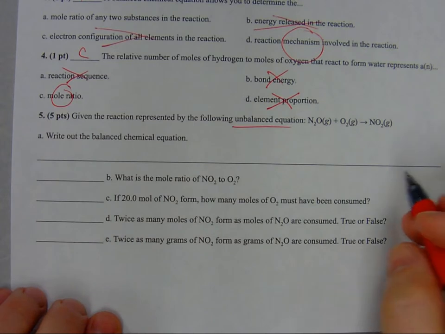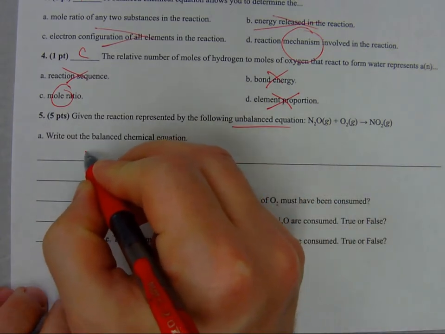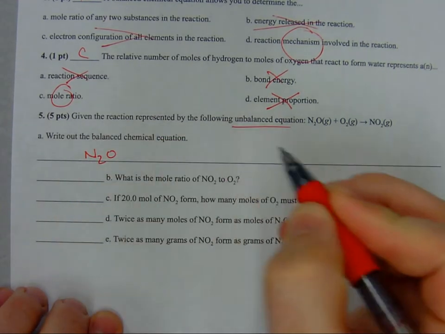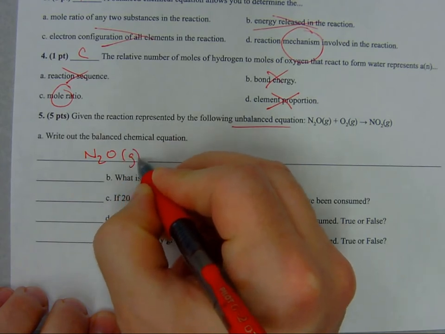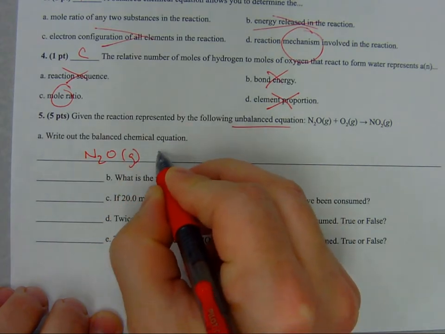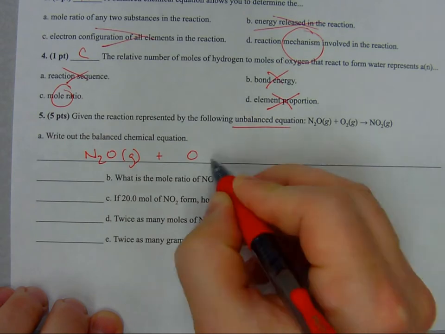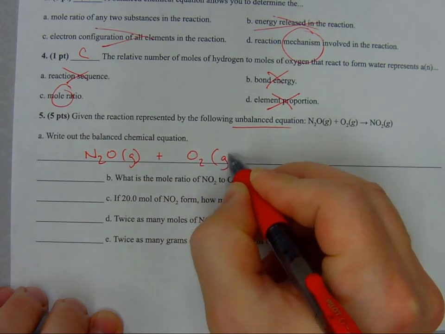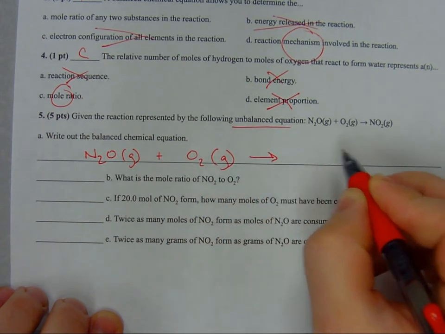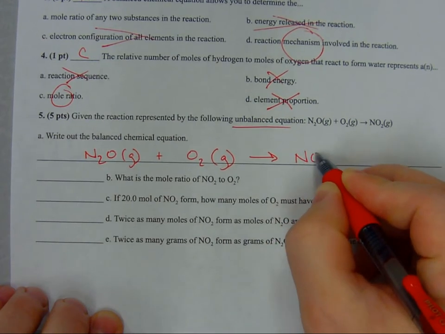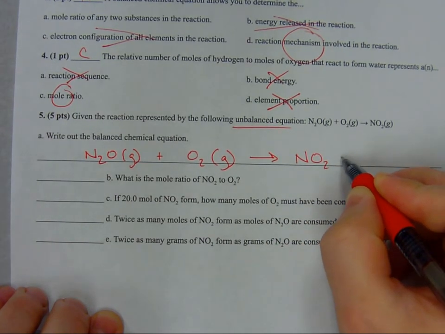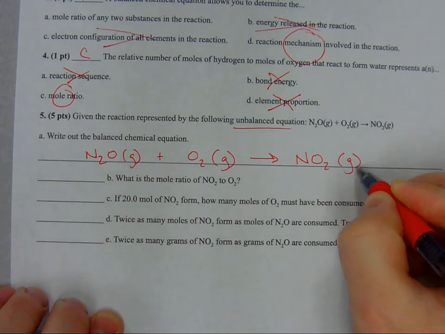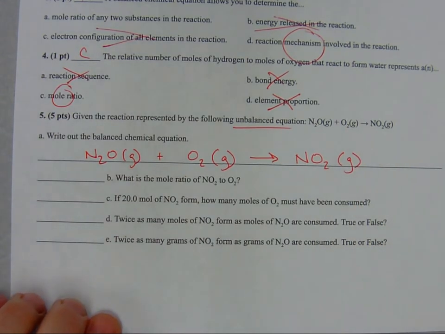So I actually have the formulas, so that's nice. I'll just copy those down nice and neatly. We're including the states of phase because they're given to us. That's a good rule of thumb. If you're not sure, you should include the states of phase in any given time. If the question or the prompt gives you the states of phase, you include the states of phase.